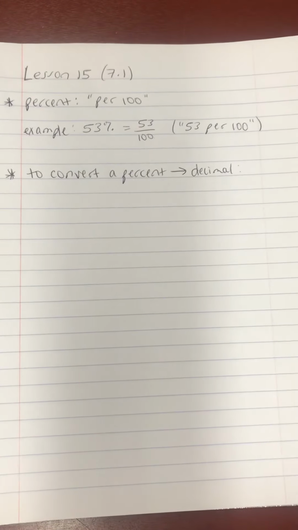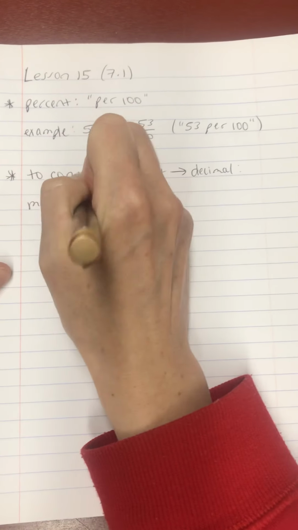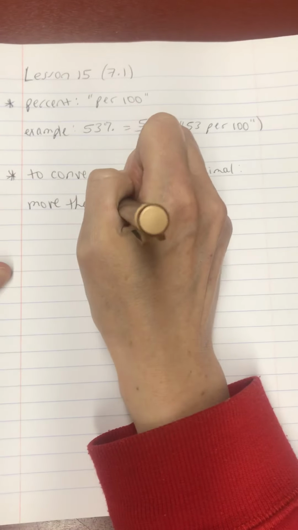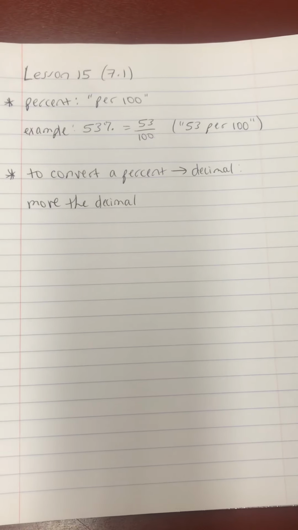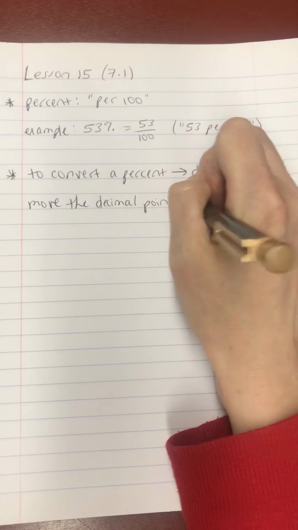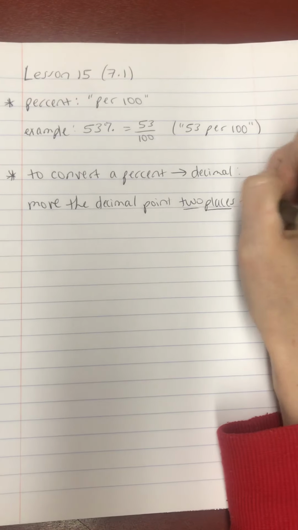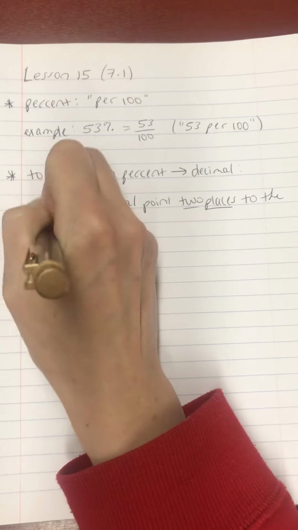Okay, and this is one of the easiest things you'll have to do in this homework, converting a percent to a decimal. So all you have to do is move the decimal. That's really all. But where and how many places, that's what's important. Move the decimal point 2 places to the left.